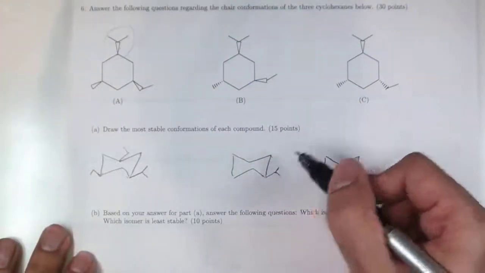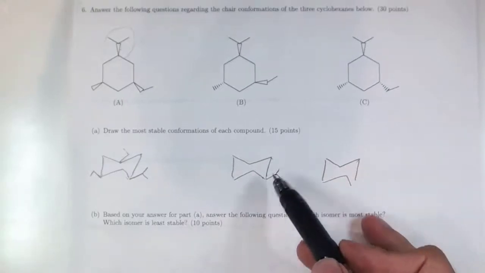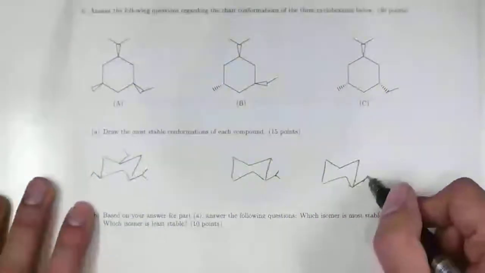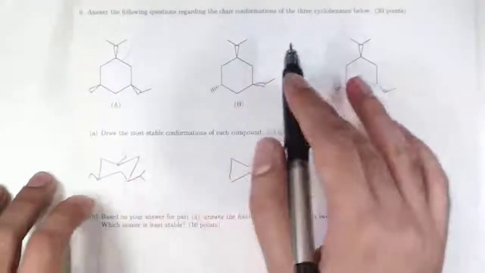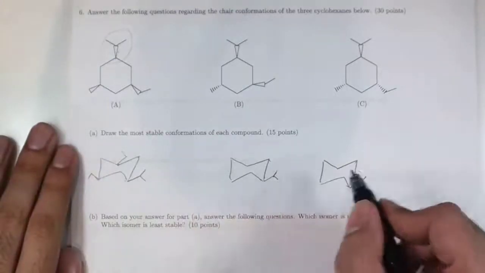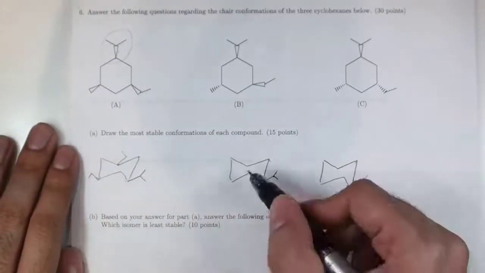So I'm going to do the exact thing. I'm going to choose this carbon, put it equatorial, and as a matter of fact, I'm going to choose this carbon again and make this equatorial, since isopropyl on all 3 is on a wedge pointing upwards. So I've taken care of my bulkiest group, but what about the rest?